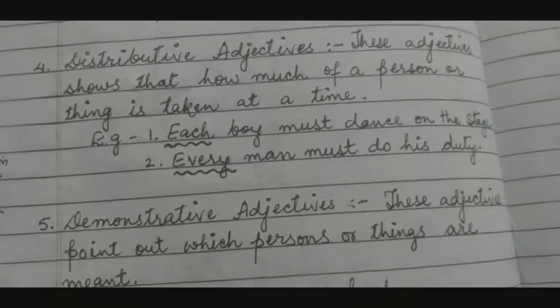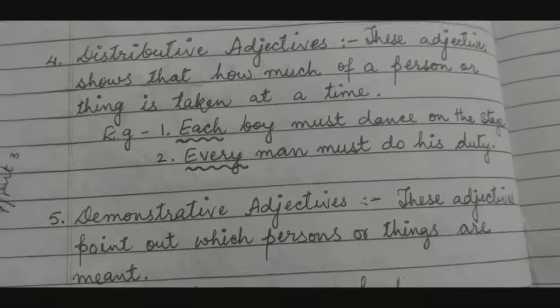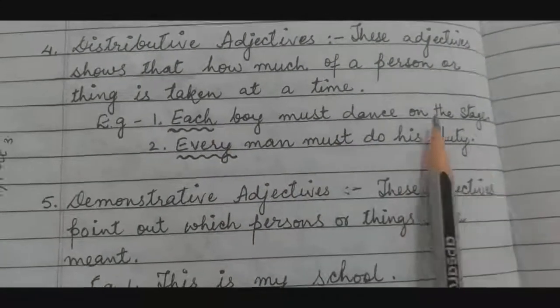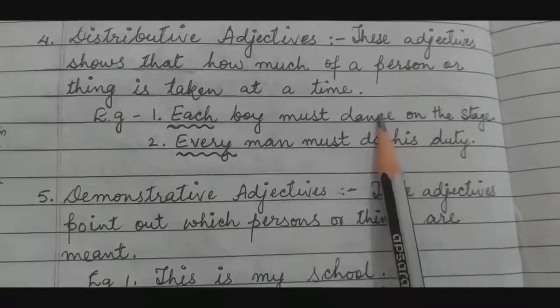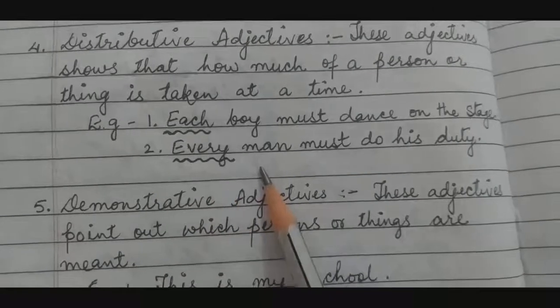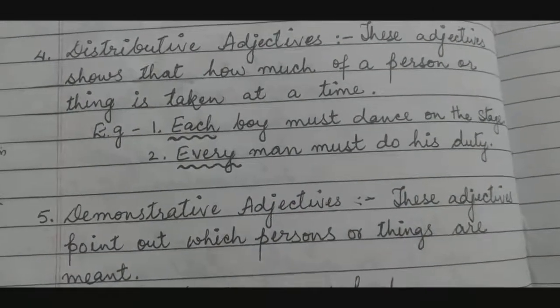That means हर एक लड़का, क्लियर, हर एक लड़के को स्टेज में नाचना होगा. Now let's see example number 2. Every man must do his duty. Now see here.